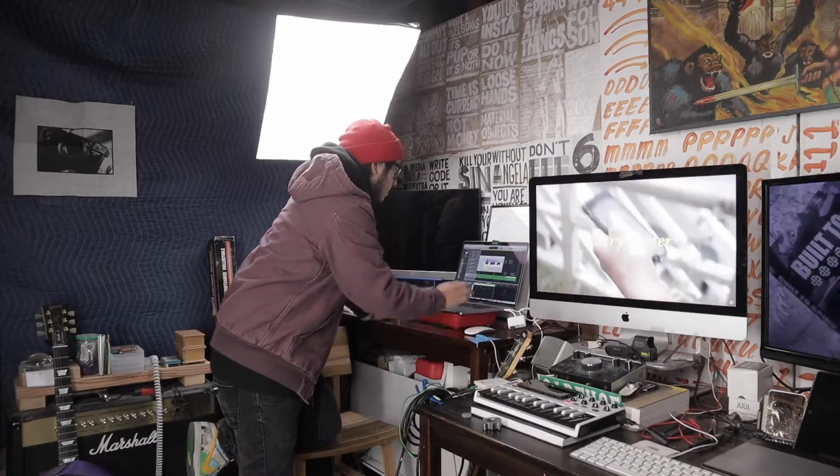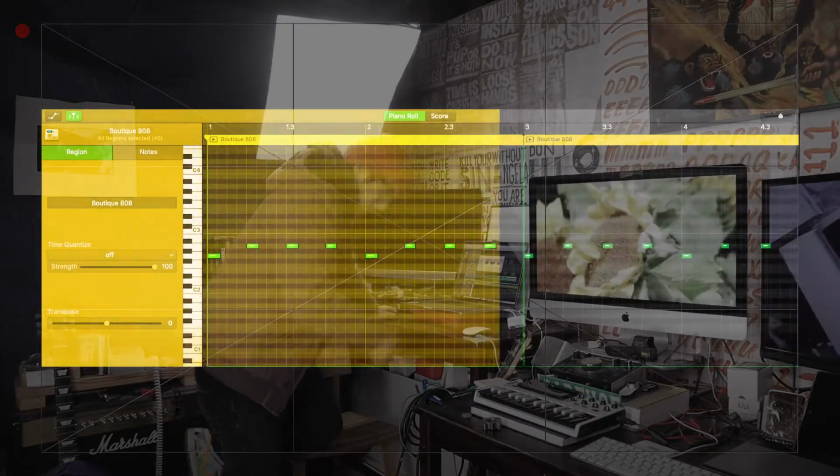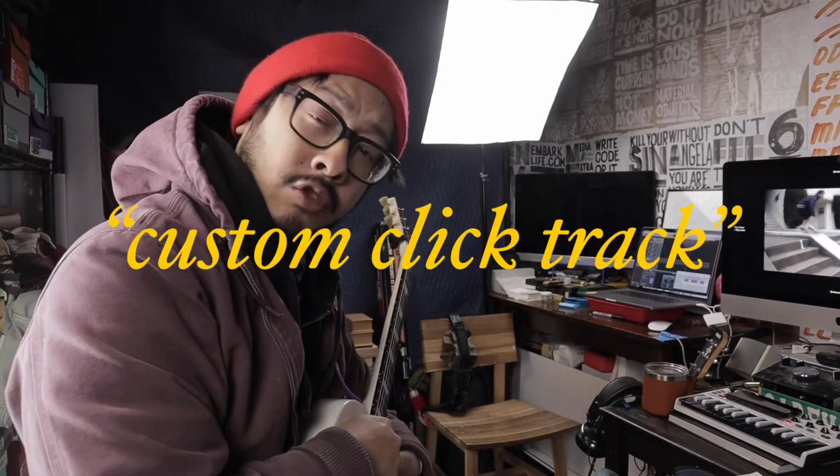I popped out with my own custom click track. I used a cowbell and some other type of percussion from a boutique 808 drum kit in GarageBand. I just feel like I have more control over a custom click track than the provided metronome. And just for the sake of time, you know, like there's production time.